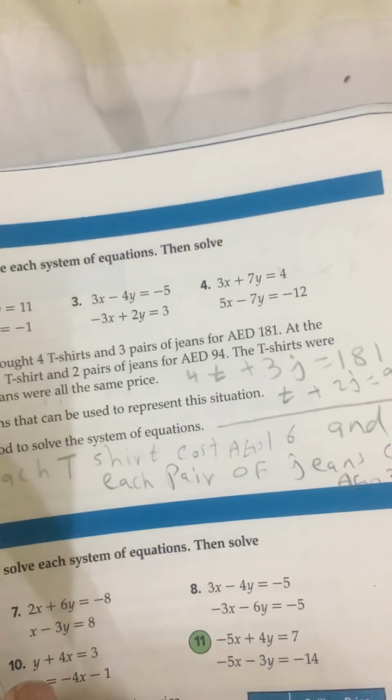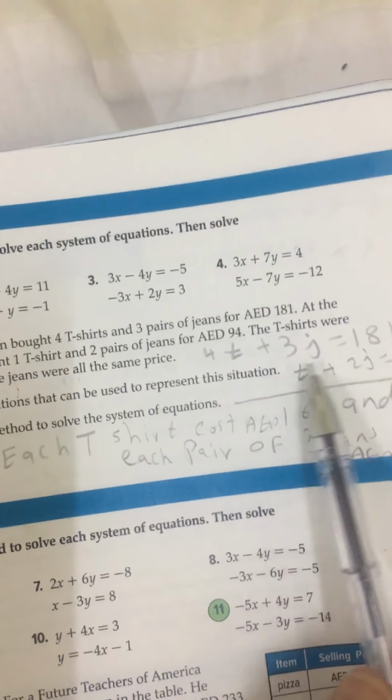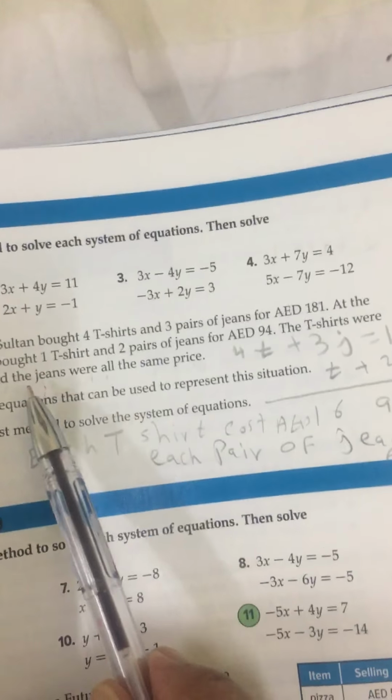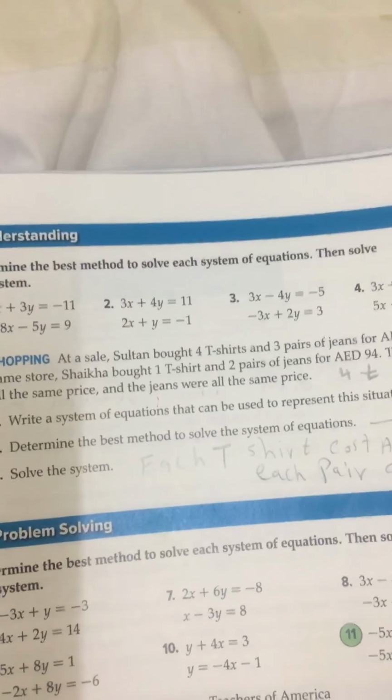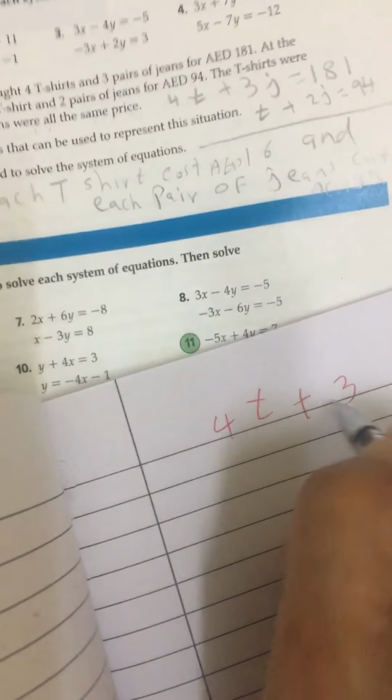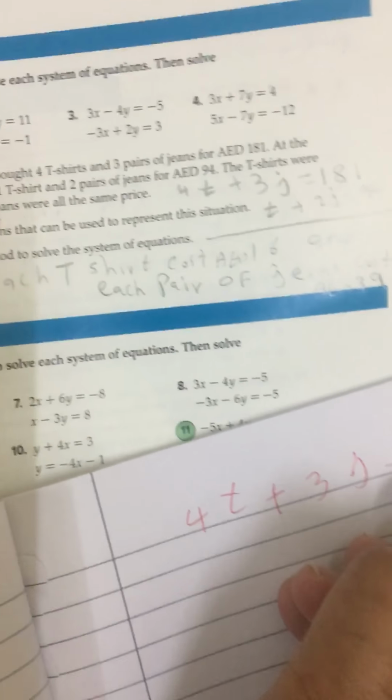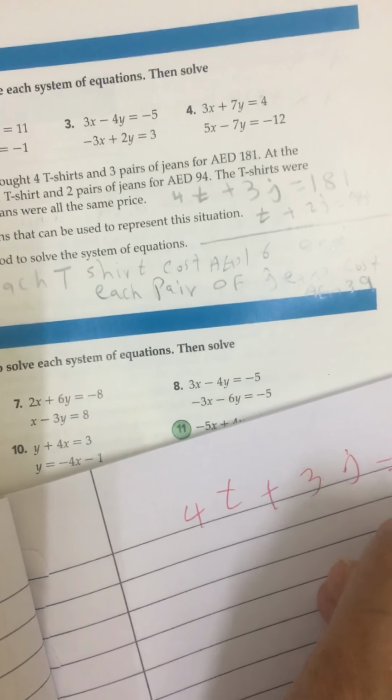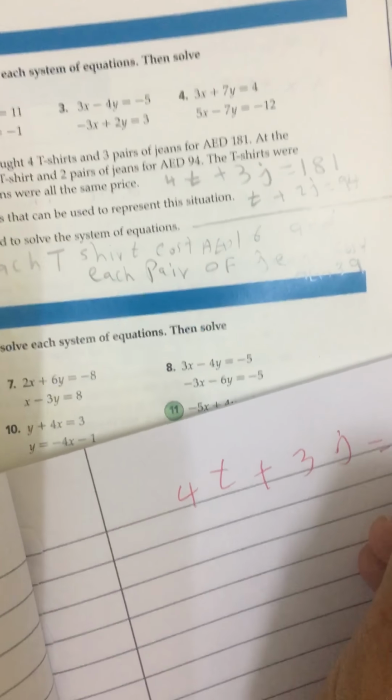The same price means we can set this equation equal to this one because the same price. So we can do equals. How? 4 t-shirts plus 3 jeans equals 1 t-shirt plus 2 jeans.